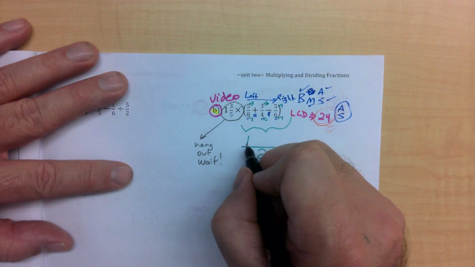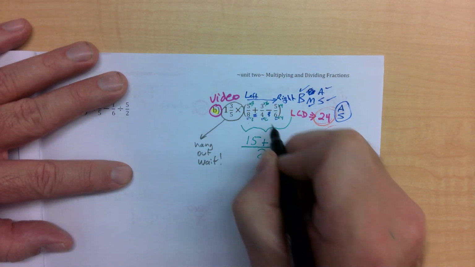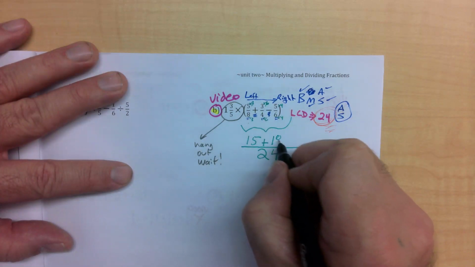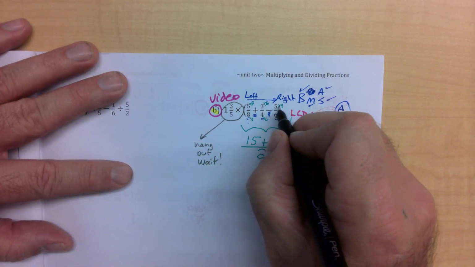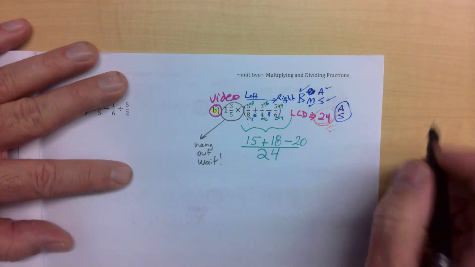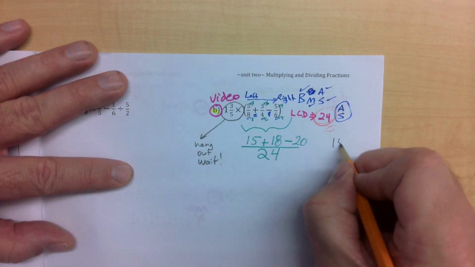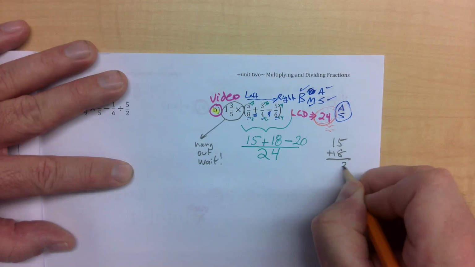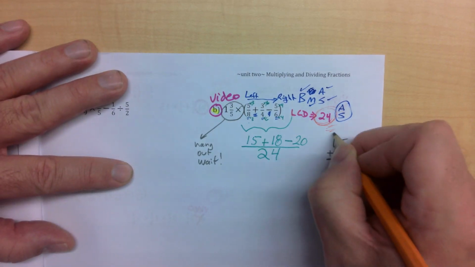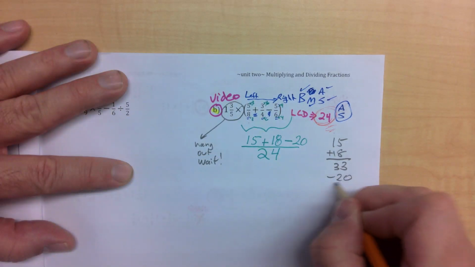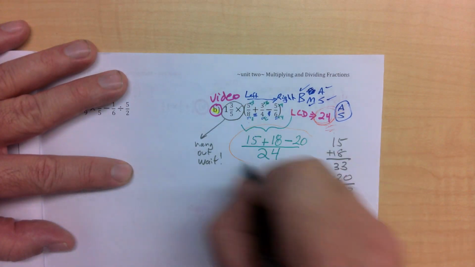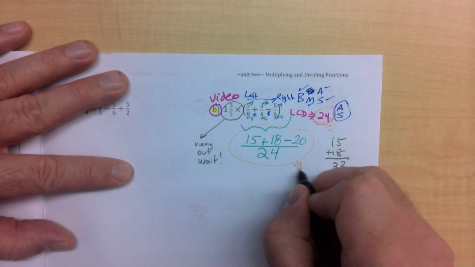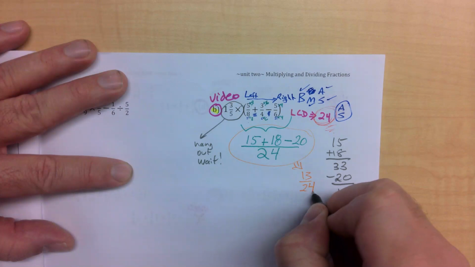5 times 3 is 15. What are you doing to the 15? You're going to add it to the next number. 3 times 6 is 18. What's going to happen after the 18? Well, you're subtracting. Okay? 5 times 4 is 20. So, over here, 15 plus 18, that's 33, right? 13, carry the 1, 3, subtract 20. Okay, so that's 13. So what do we got here? We have, this all works out to be 13 over 24.